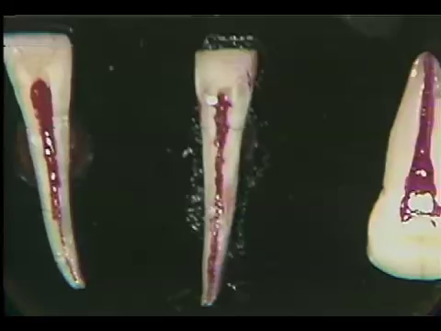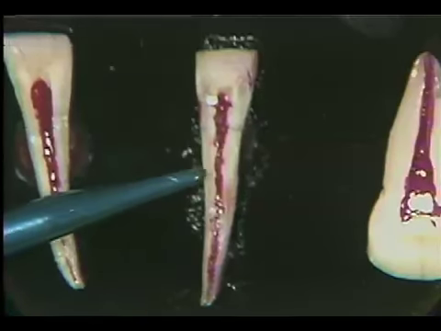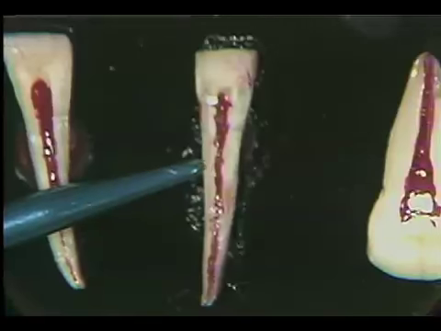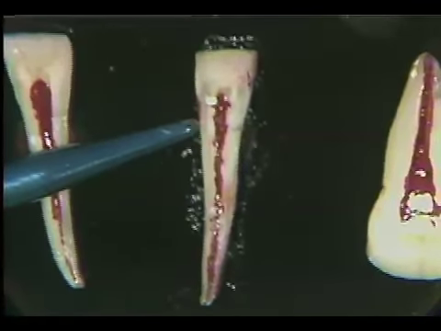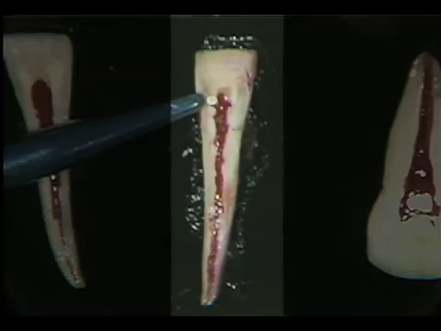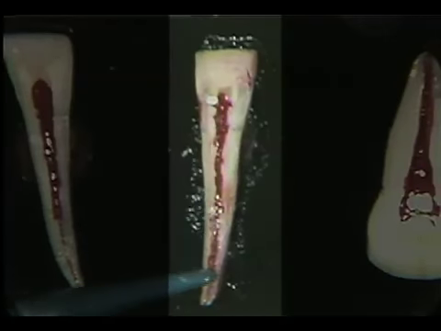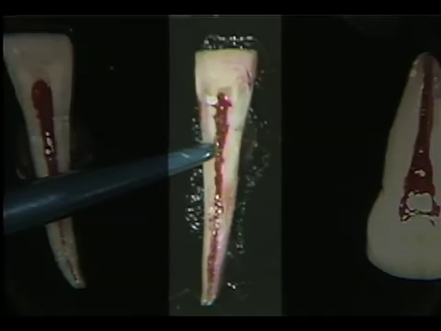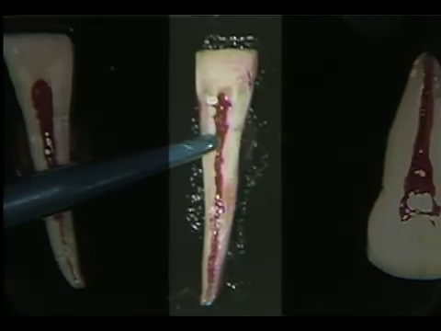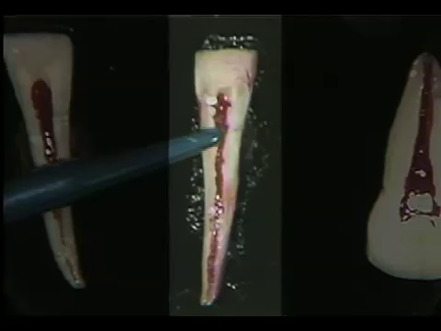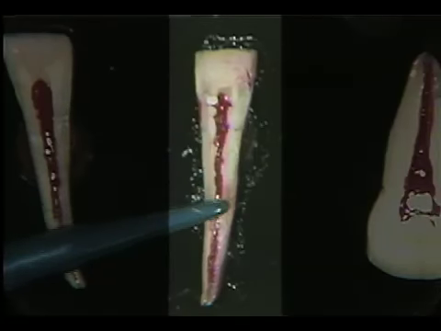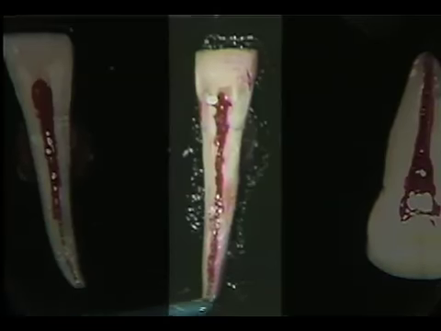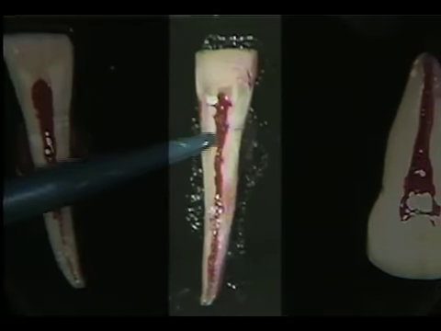Let's take a look at our pulp morphology. Here we have a mandibular central incisor, and we have a mesial-distal section. Our pulp cavity now is the cavity surrounded by dentin in which the pulp occupied when the tooth was vital or alive. And we have some terms which we'll review here for you. The coronal portion of our pulp cavity is called our pulp chamber, and the root portion of our pulp cavity is our root canal. We also have our apical foramen, and we have pulp horns.